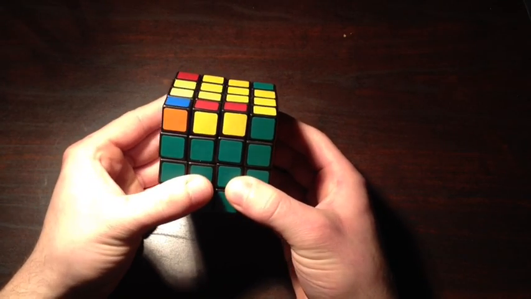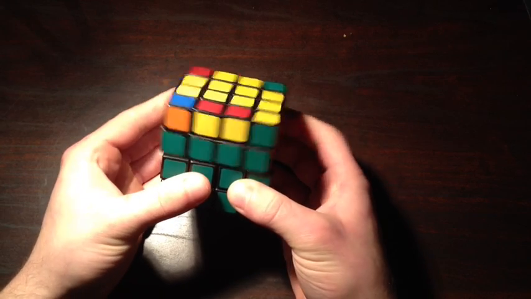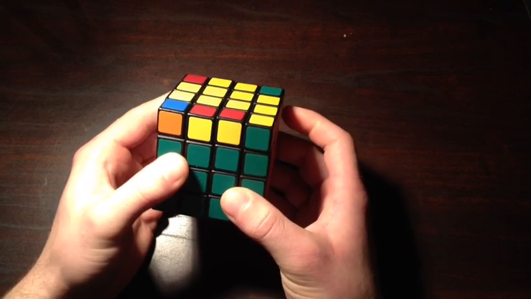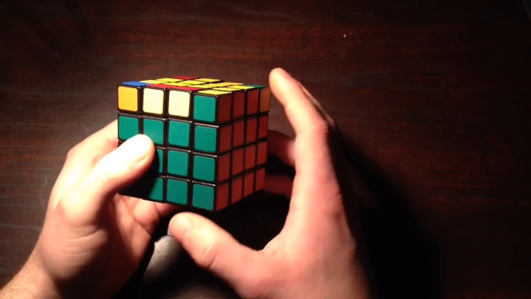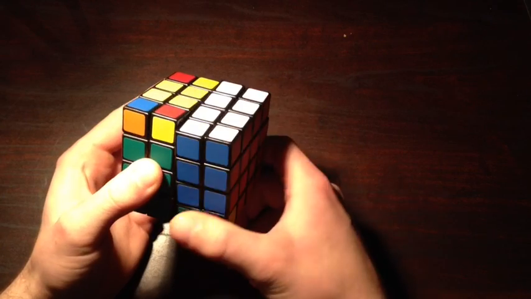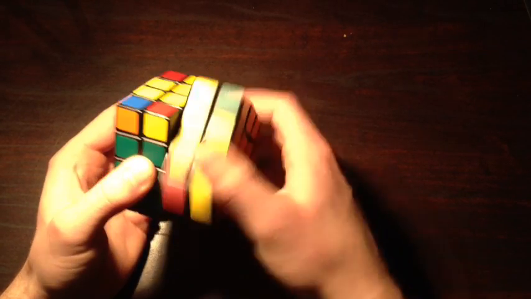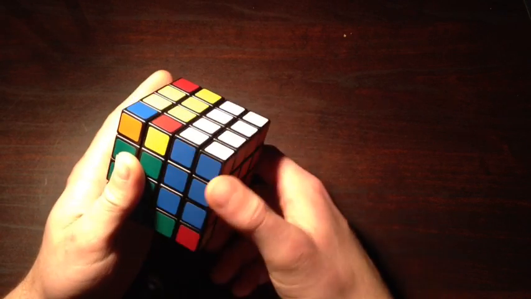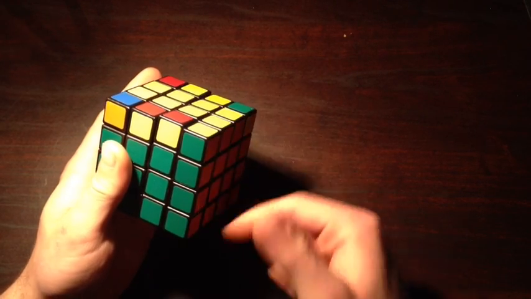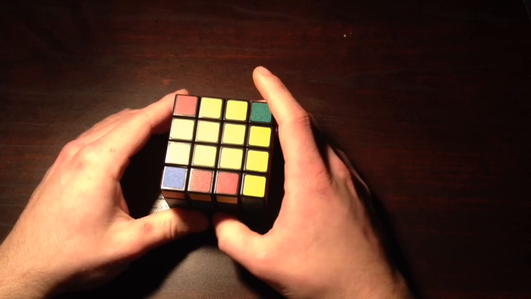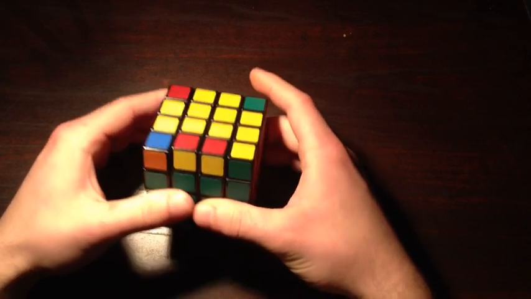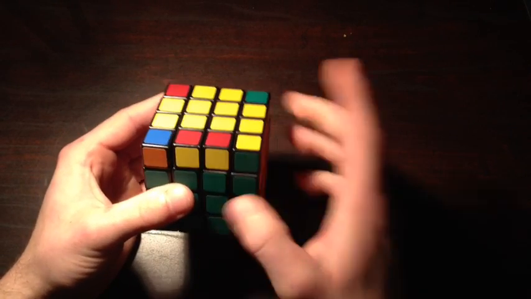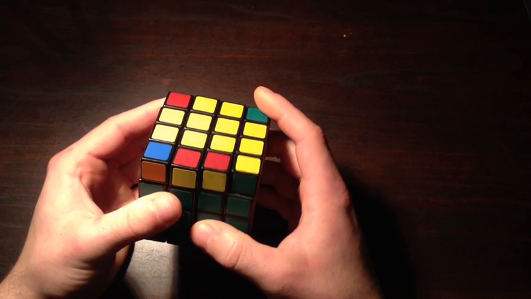But if I say a lowercase u, then you do the top two layers. Same thing with lowercase r. If I do a lowercase r2, then I spin these two layers twice, as opposed to just a capital R2.